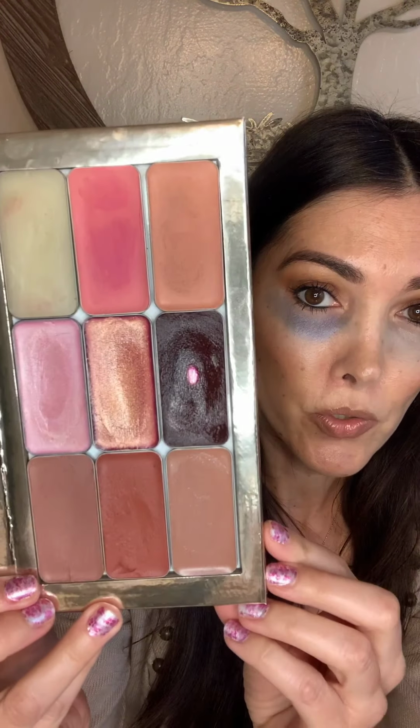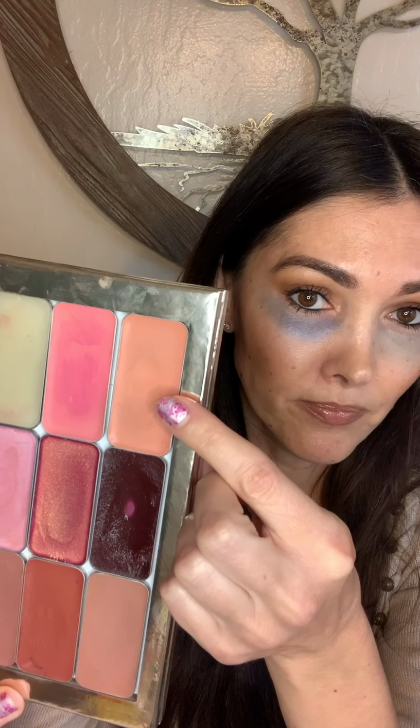So we said that to cancel out blue, you actually need the other two primary colors, which are red and yellow. So what I'm going to do is I'm going to open my lip and cheek colors and use this color right here to place first on top of that.